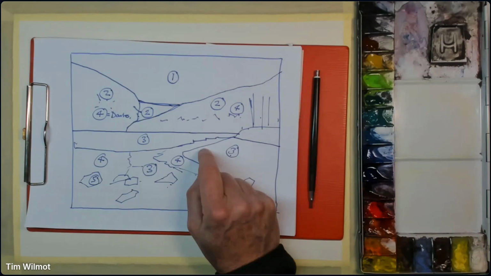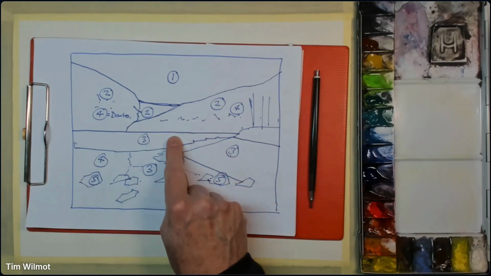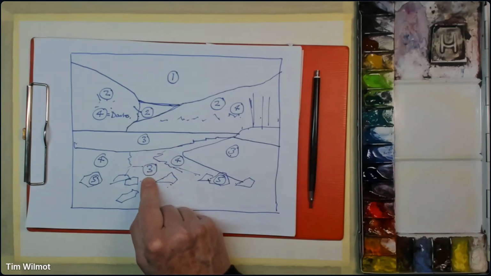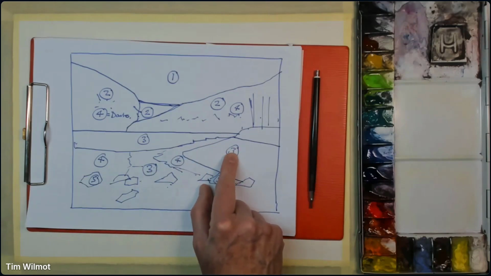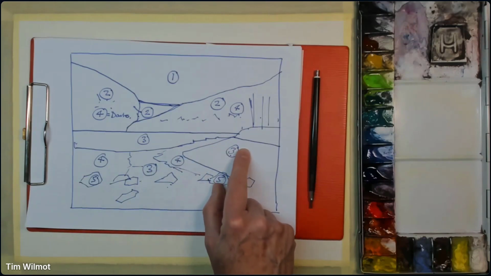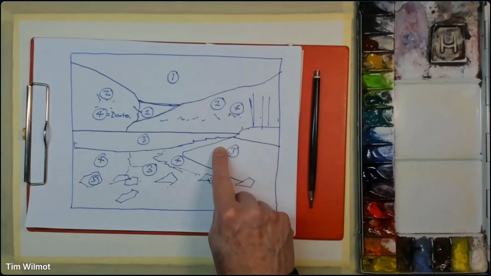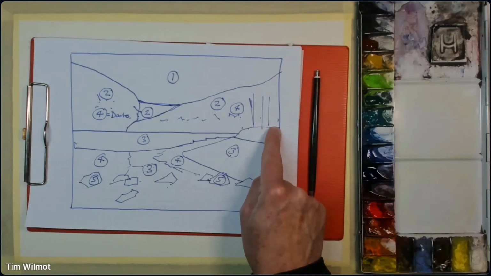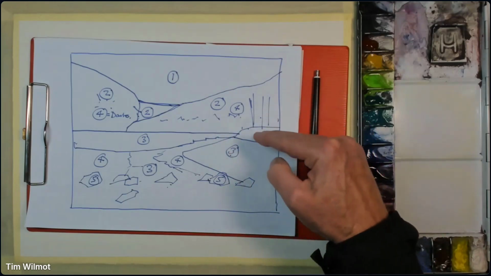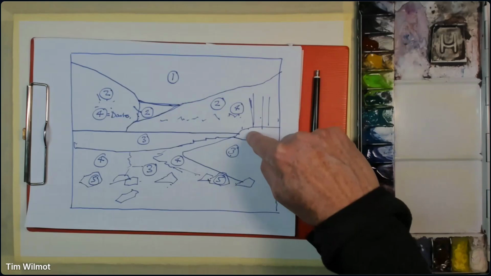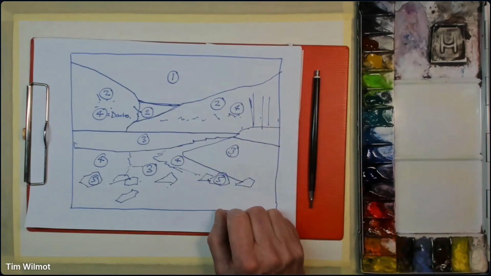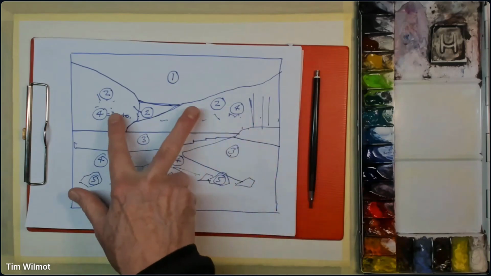Then we have the scree bed, number 3, and the base color for the reflection of the sky. Still keeping with stage 3, the bed on the right hand side and that bank as well. Got a little bit of grass and vegetation just coming over the top of that bank and just going down a little bit to the beach. So that's number 3. Then number 4.